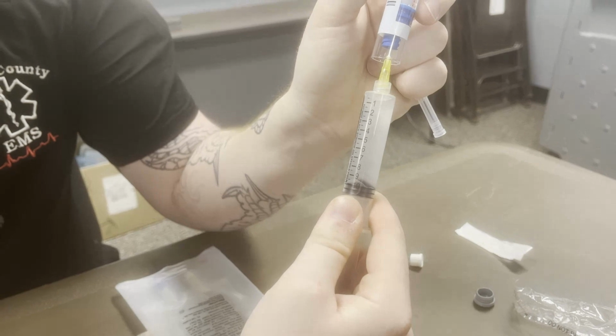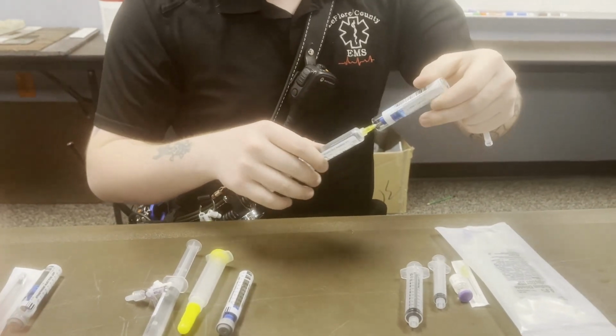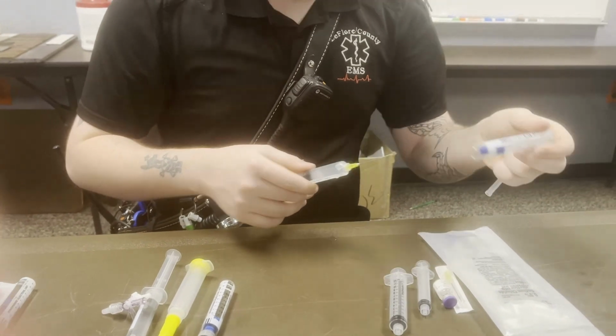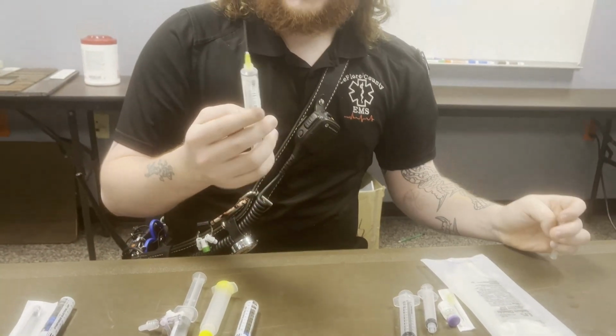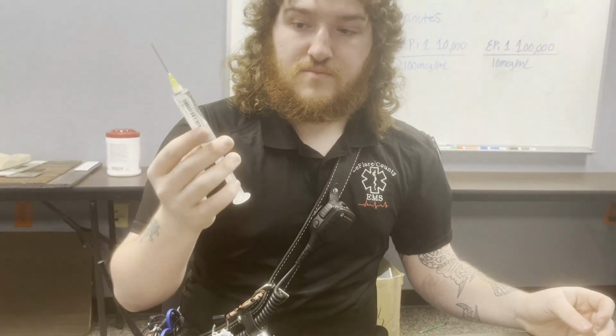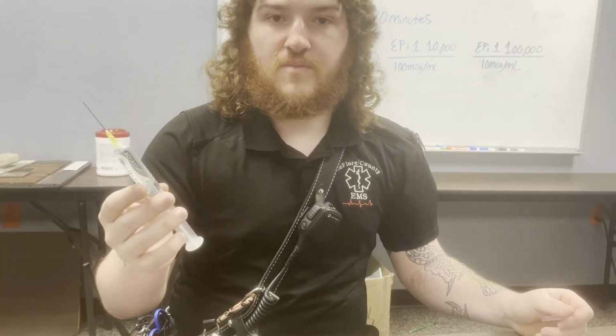And you can see how this is prone to error. I might draw out too much epinephrine, I might not draw out enough. I may accidentally stick myself with a needle, so it's not really the best or safest way. But now I have push-dose epinephrine, 10 micrograms per ml.